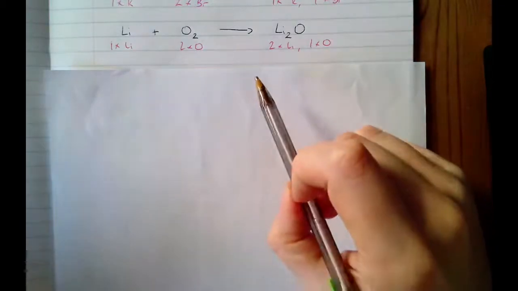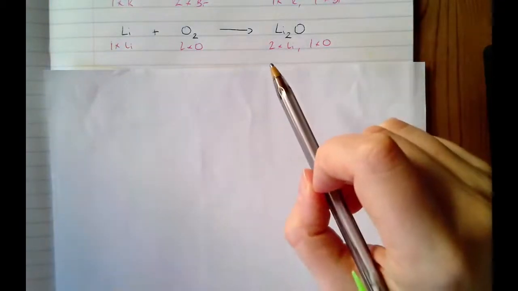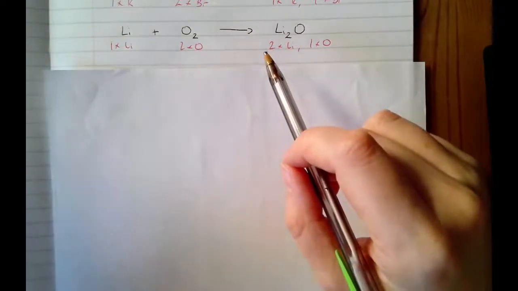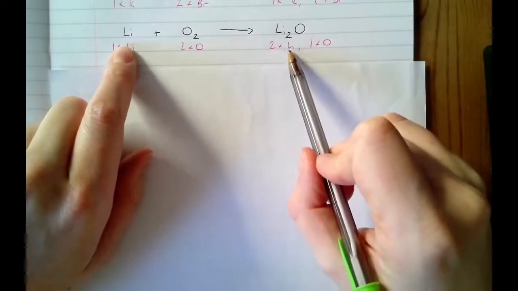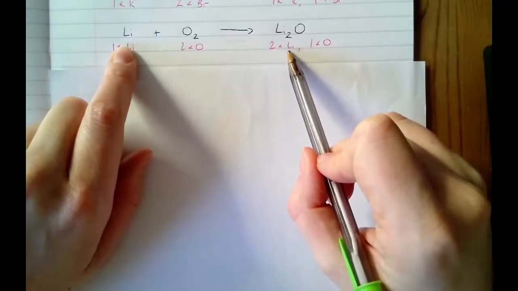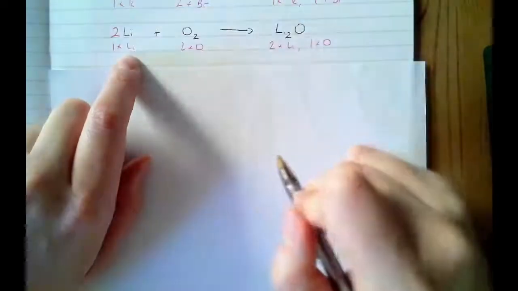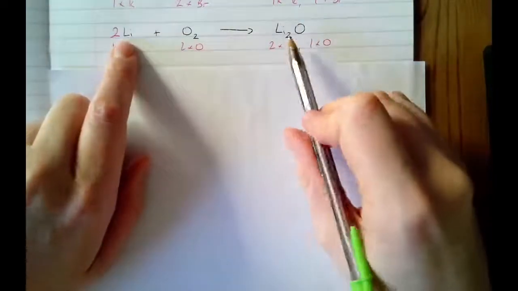Sometimes you'll need to balance in 2 steps, sometimes you'll get it right in 1. So for example, even though I know it's easier to balance the oxygens first, I'm going to balance the lithiums first just to show you what's going to happen. So I've got 1 lithium on the left hand side, I've got 2 lithiums on the right hand side. I need 2 on the left. The only way to achieve that is to put a big 2 in front of the lithium. Now my lithiums are balanced.